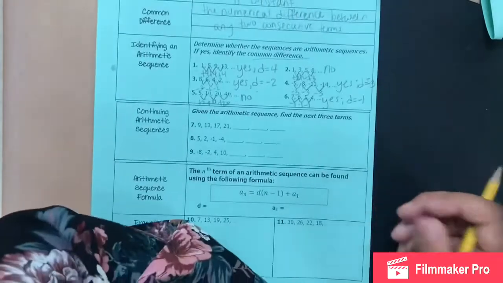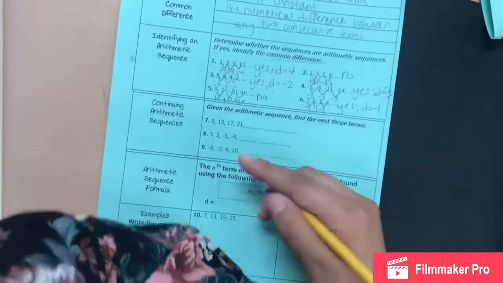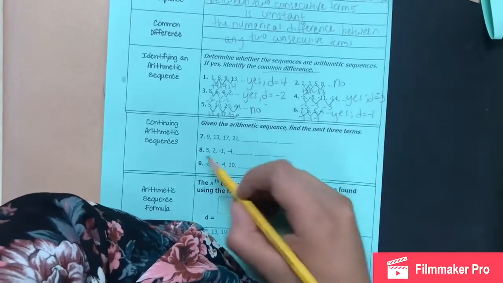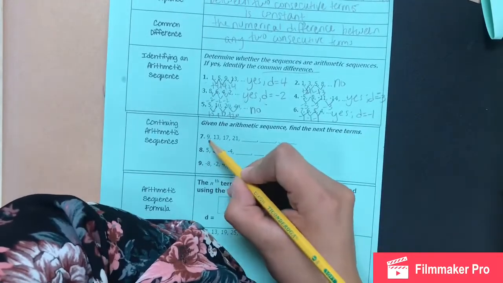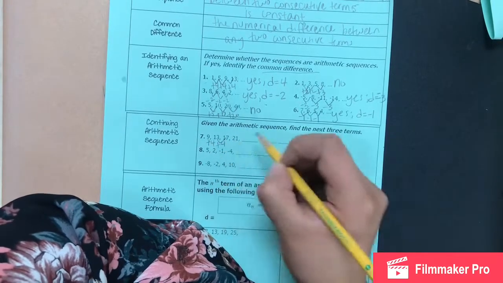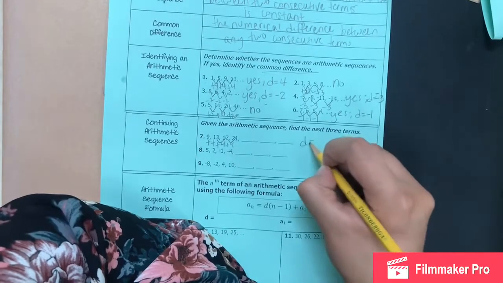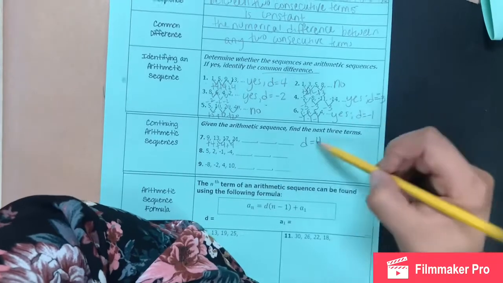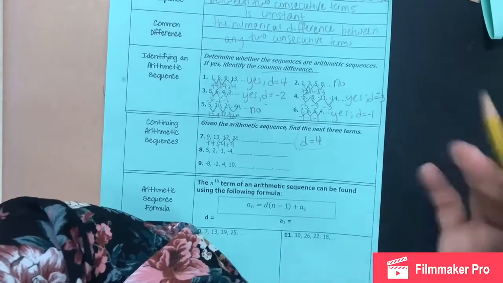If we continue, we're going to use that information, the common difference, to help us find the next 3 terms. So first we have to figure out, is it arithmetic and what's the common difference? Number 7, from 9 to 13, it is adding 4. From 13 to 17, it is adding 4. From 17 to 21, it is adding 4. So I know my common difference is positive 4. So what I'm going to do now is use this to find my next 3 terms, which in essence just means continue the pattern.